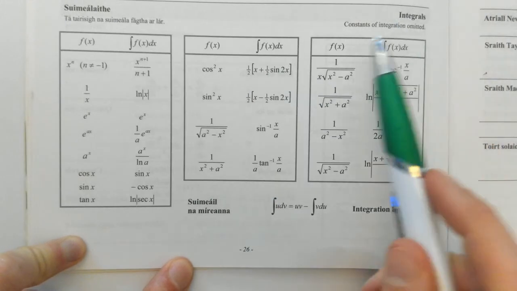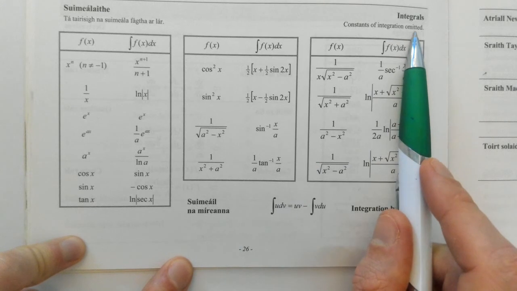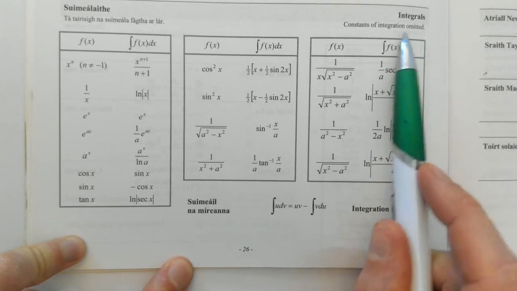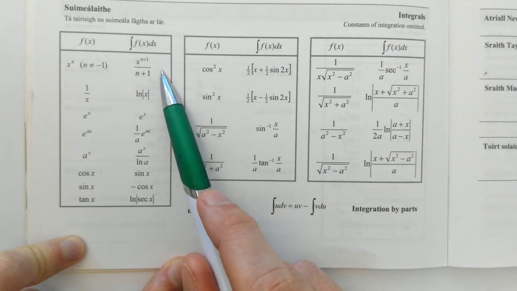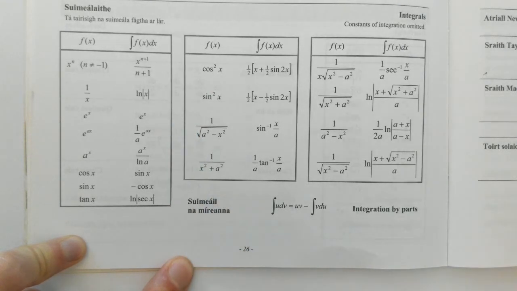Okay, important information: the constant of integration is omitted, and I'll explain that in a second. So this one doesn't have plus c for a reason, and I'll explain why in a second.